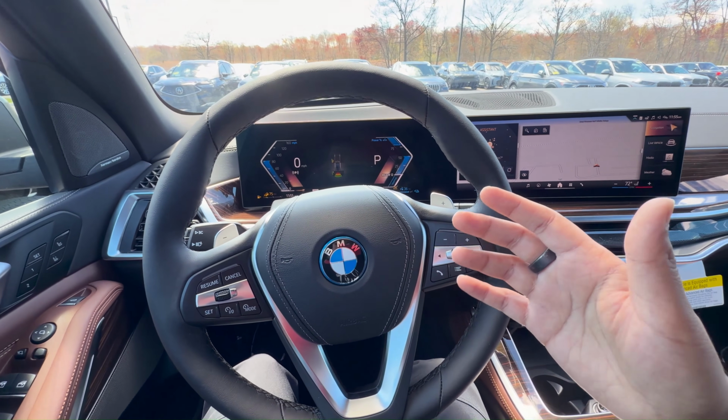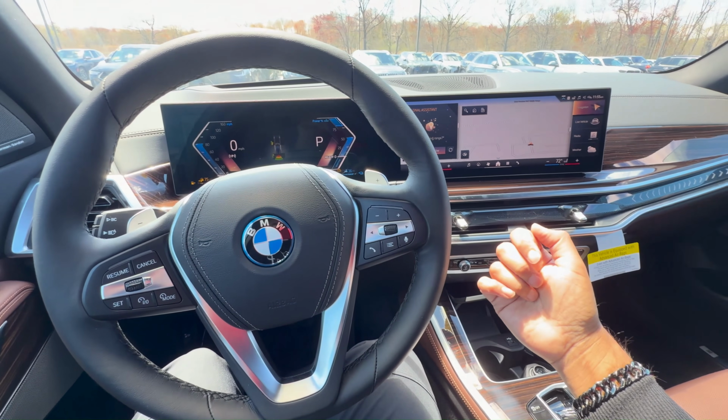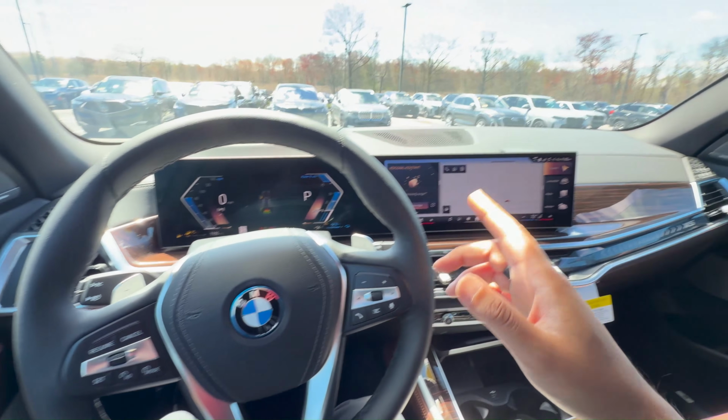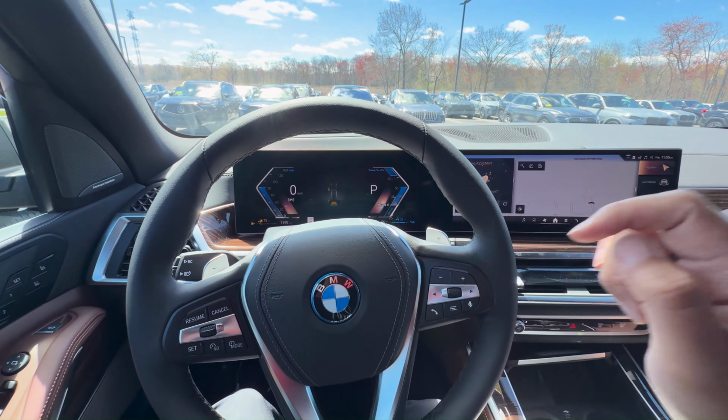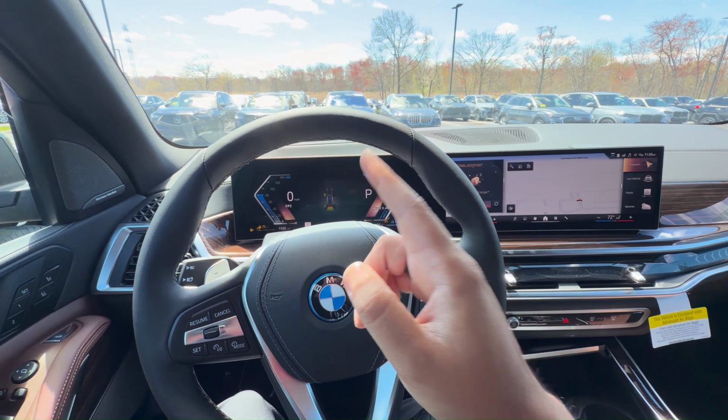If you are somebody who is looking down, probably being on your phone, which is not recommended, or if you're looking off to the other side, not paying attention to the road, that infrared camera will actually detect it and then make sure that you're on your best behavior.